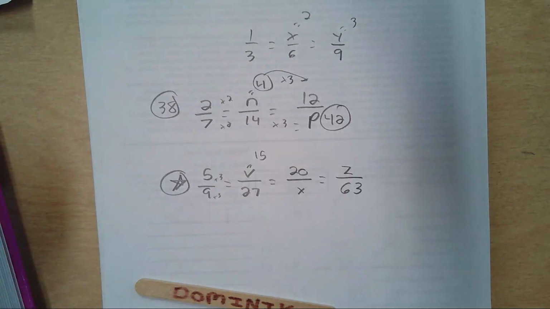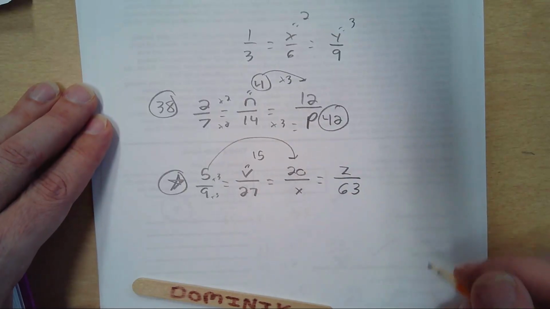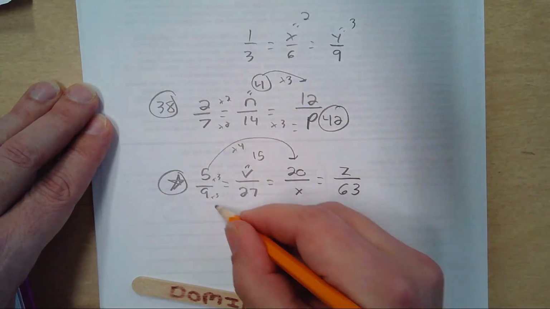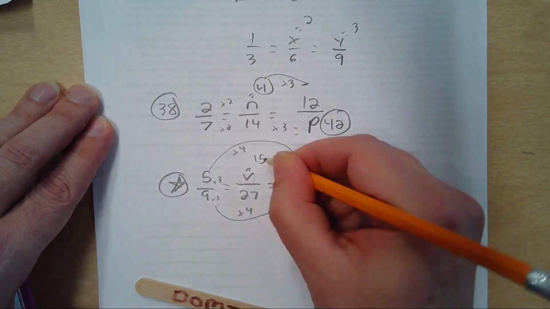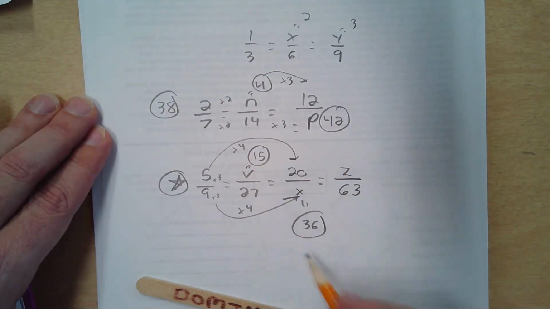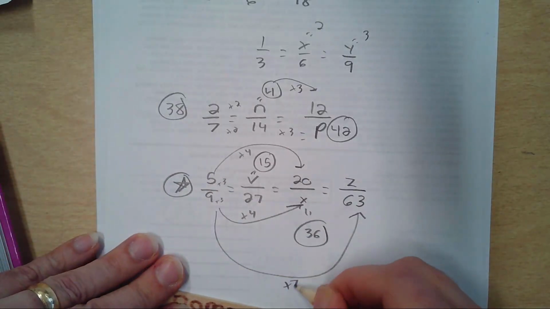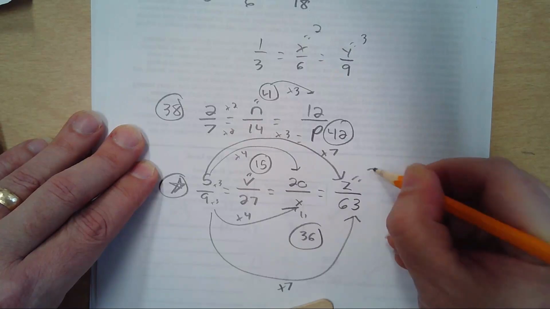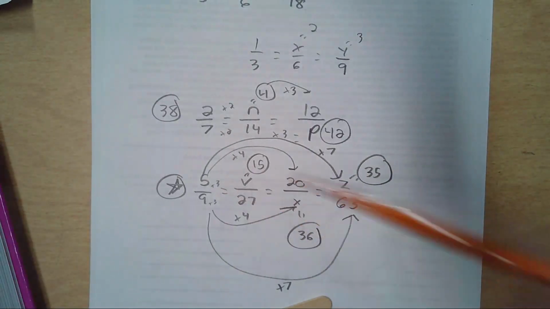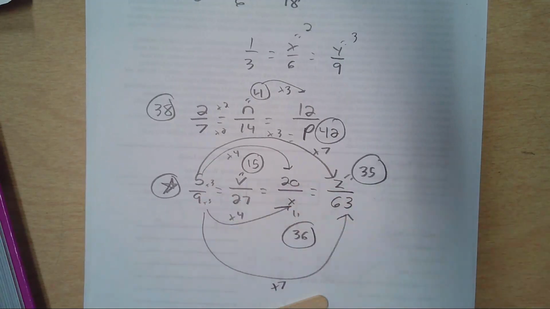Yep, and then 15 doesn't go into 20, so you have to go back to that, and 5 goes into 20 4 times, so then you multiply 9 times 4 and you get 36. Yep, X is 36. And then none of those go into 63, so you have to go all the way back. 9 goes into 63 7 times, and 7 times 5 is 35, so Z equals 35. That's right. So every single one of these, you had to go back to the beginning block to solve them. But they all had a clean whole number rule, times 3, times 4, times 7.